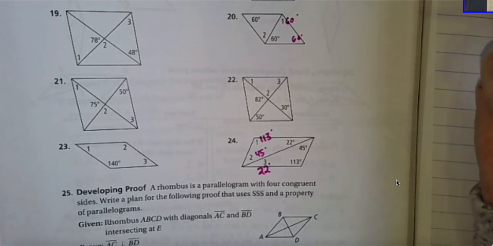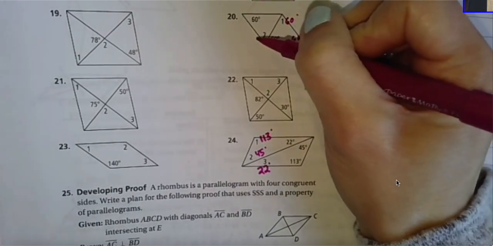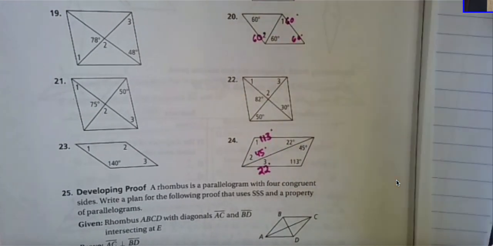What do y'all think angle 2 is going to be? 60. There you go. All right. So it's kind of like a little puzzle. You're using things about triangles and parallelograms. You know opposite angles are equal. You know alternate interior angles are equal.